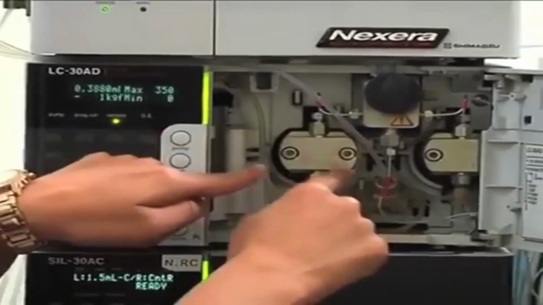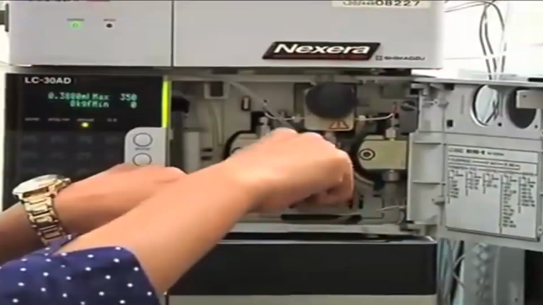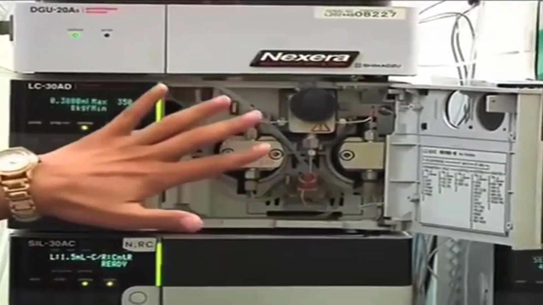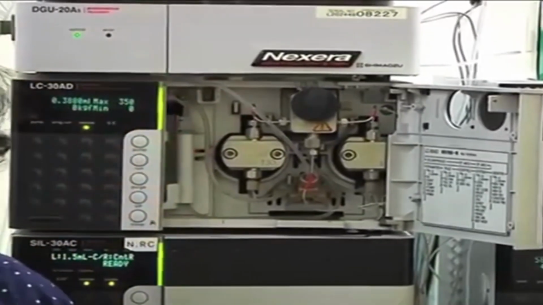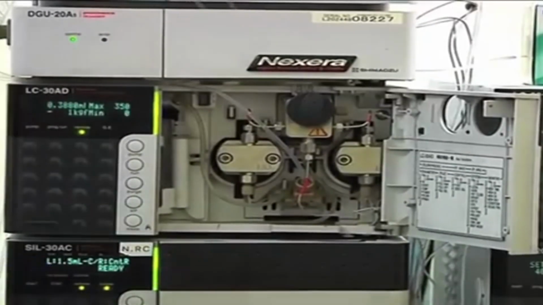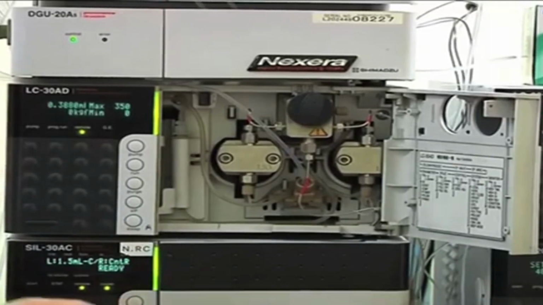So when this is passing mobile phase to the column, this will get refilled with the mobile phase and vice versa. Okay. And the back pressure withstanding capacity of this particular model is 19,000 psi, okay, 130 megapascal. So you can use higher flow rates as well. You can use smaller particle size columns and smaller ID columns, which normally tend to generate higher back pressure, but still those can be used on this particular system.